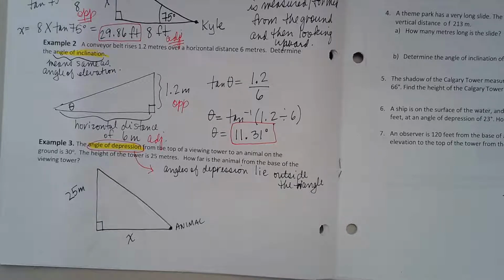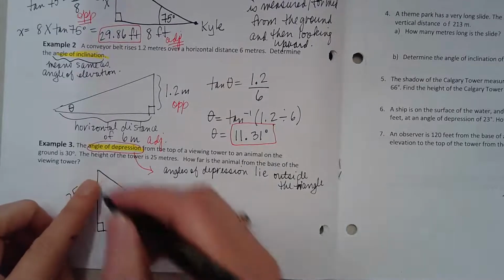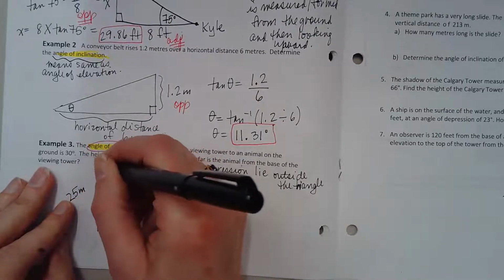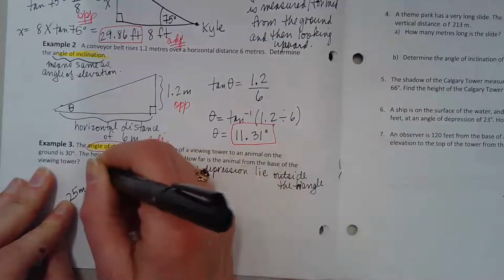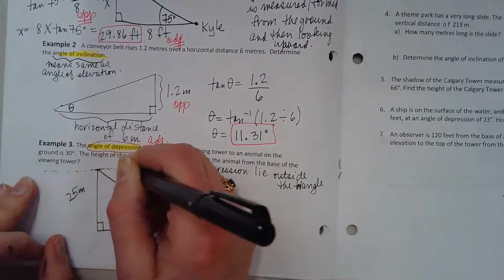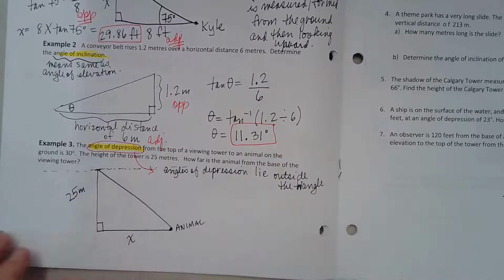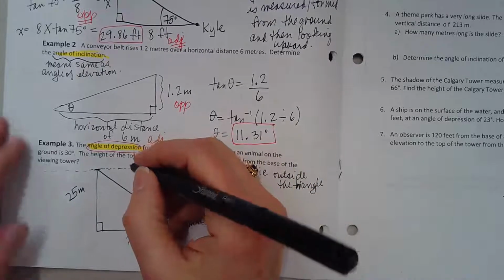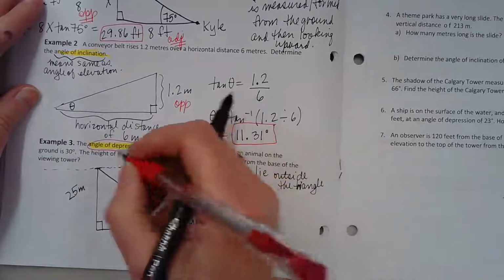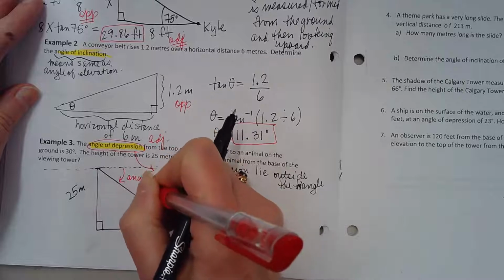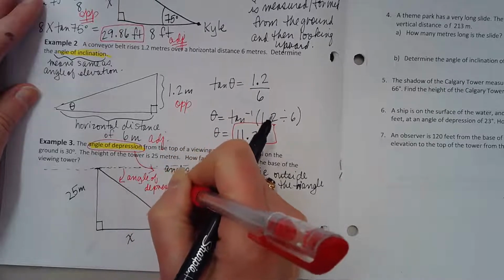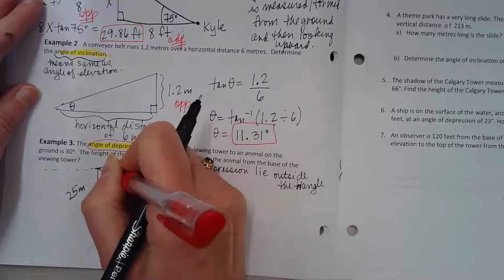It's a looking down. So if you think about it, this forest ranger is sitting in the tower. They're sitting right here, basically on some floor of the tower, and this simulates the ground level of the tower up there. If they're looking downward, this is the angle of depression. And the angle of depression is 30 degrees, okay?